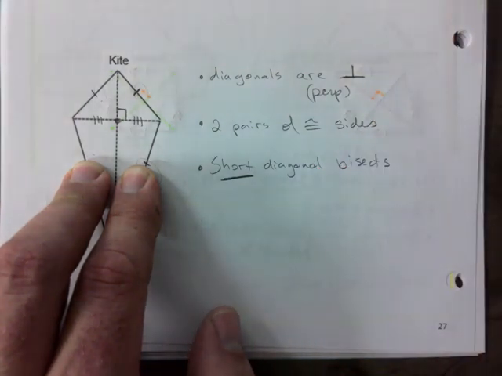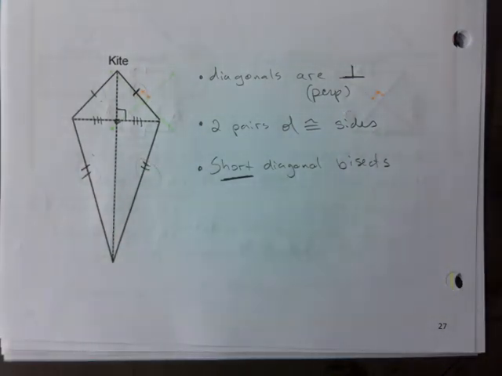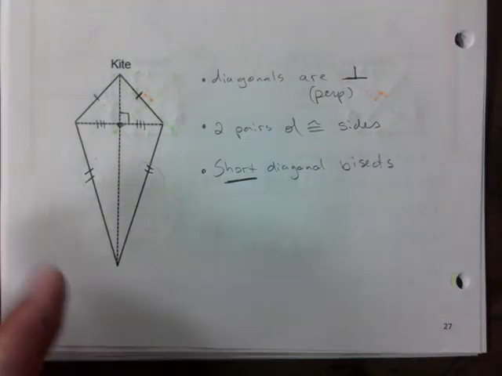Some students put down diamond. Never have I ever taught a shape called a diamond. So no diamonds in this unit, just kites and rhombus and so forth.